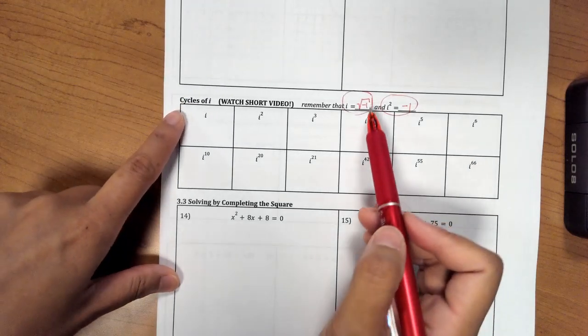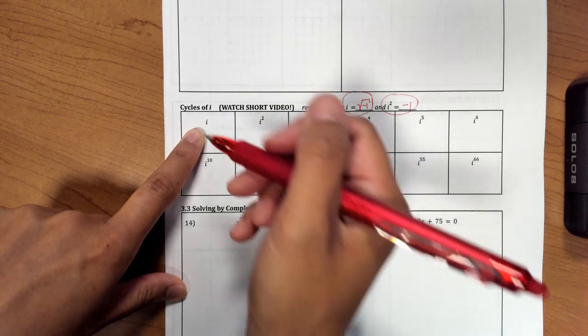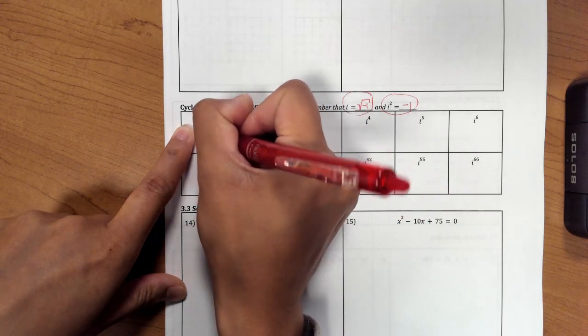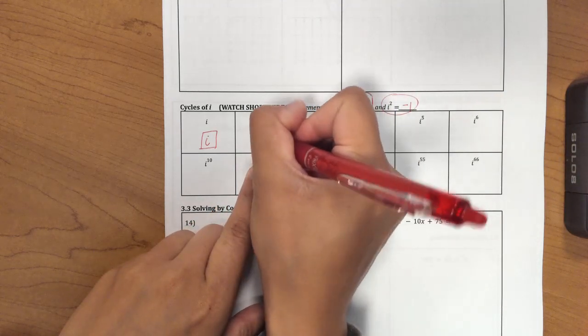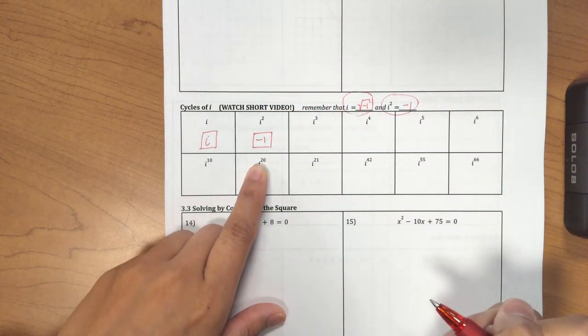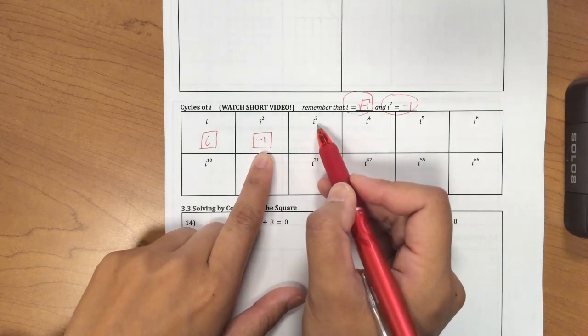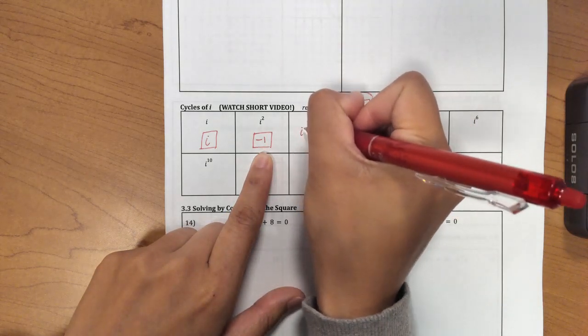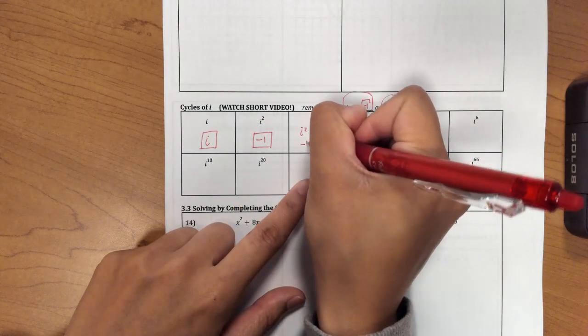So i is the square root of -1. Now we don't actually want to write the square root of -1. So for i, there's no way to simplify it. We just have i. When we have i squared, that's going to be -1. Hopefully you remember that. Now, if I take -1 and add another i to it, this is the same as i squared times i, then we have -1i.